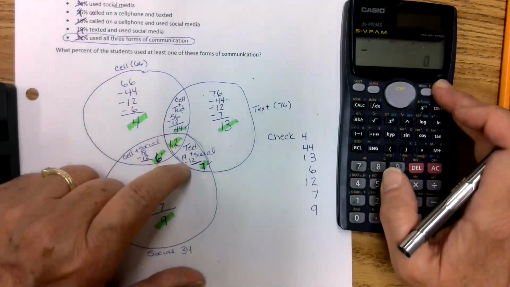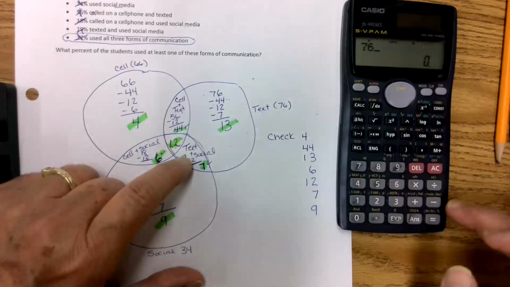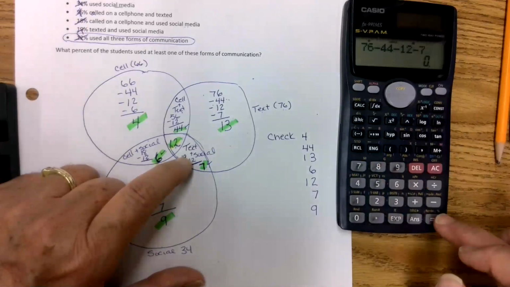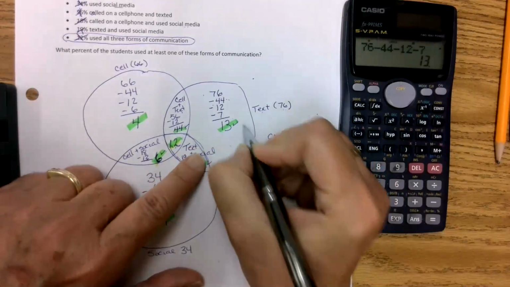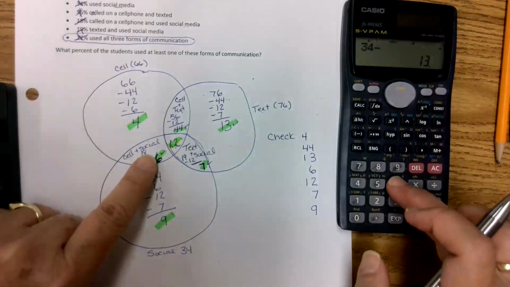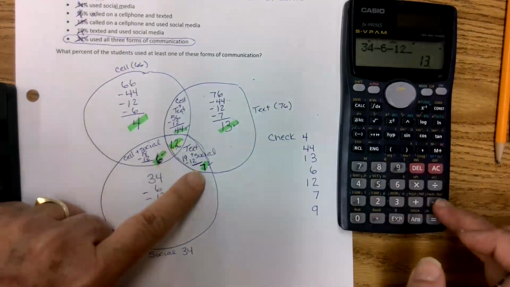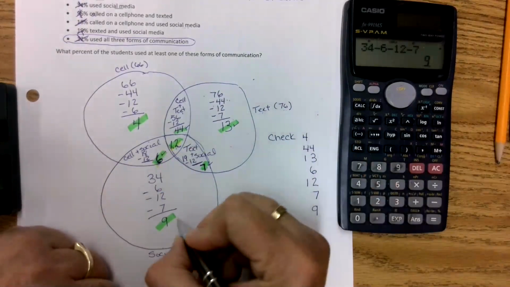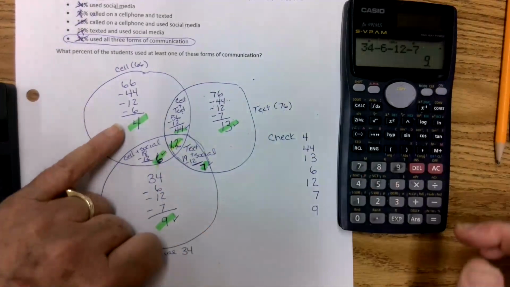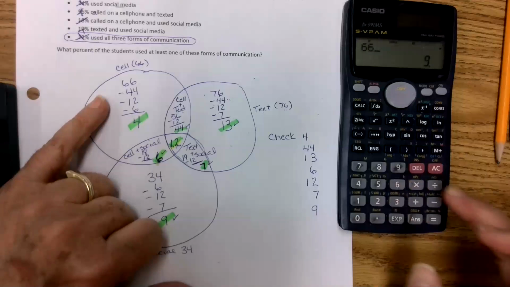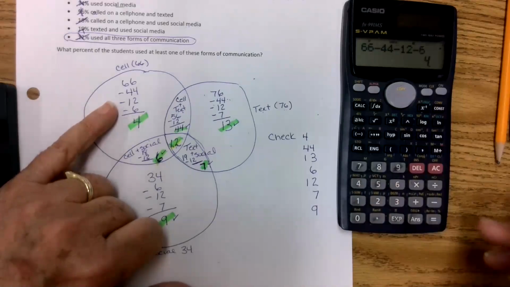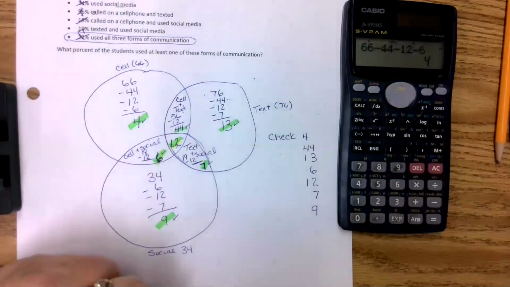Let's try that again. 76 minus 44 minus 12 minus 7 is 13, check. 34 minus 6 minus 12 minus 7, check. And 66 minus 44 minus 12 minus 6 is 4, check. Okay.